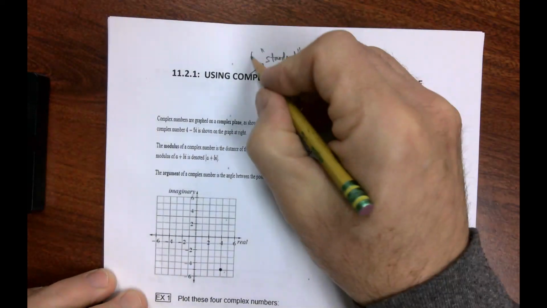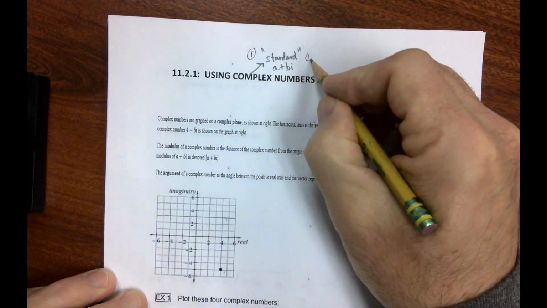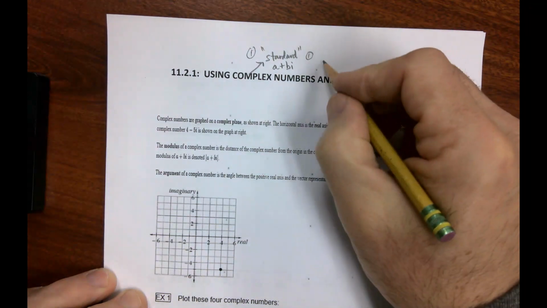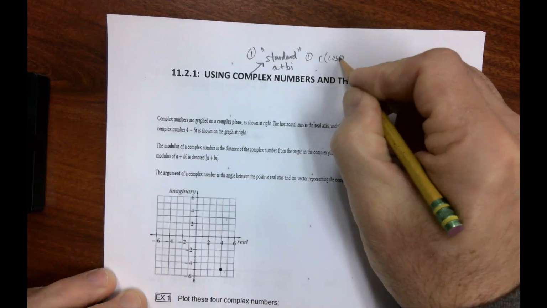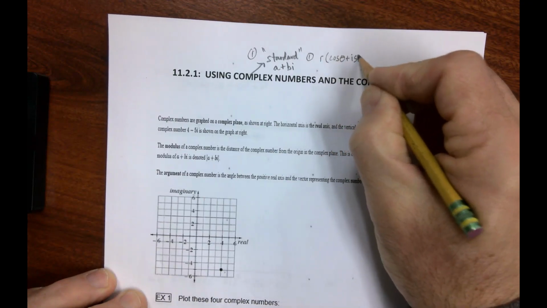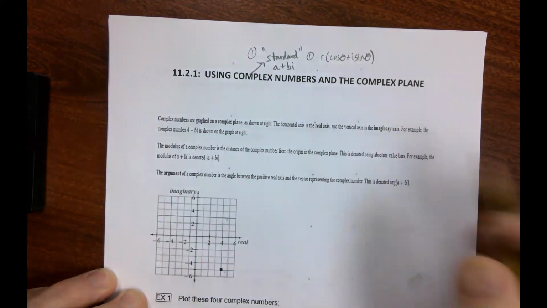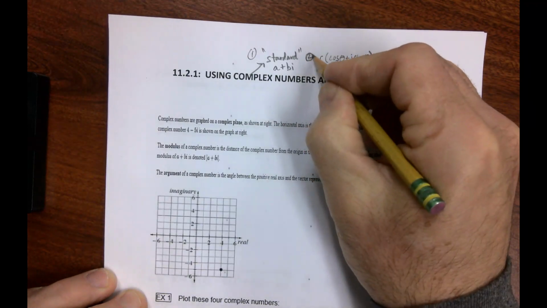But then there's another one, and that is r cosine theta plus i sine theta. Now, you want to write that down. That'll be helpful.